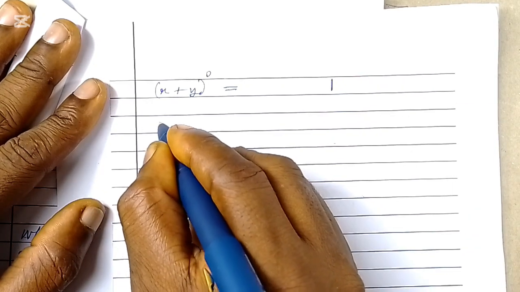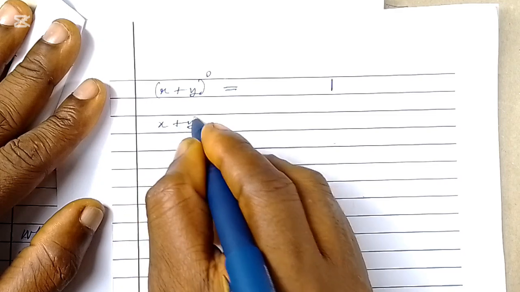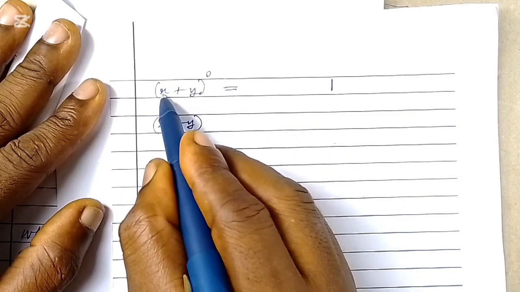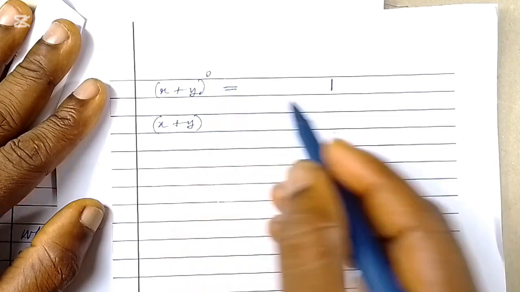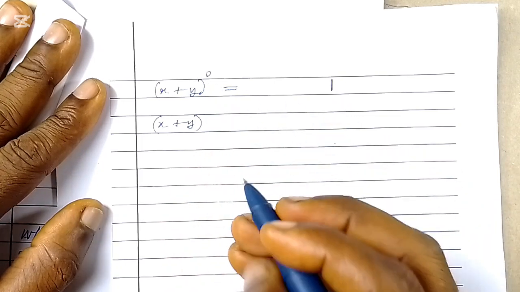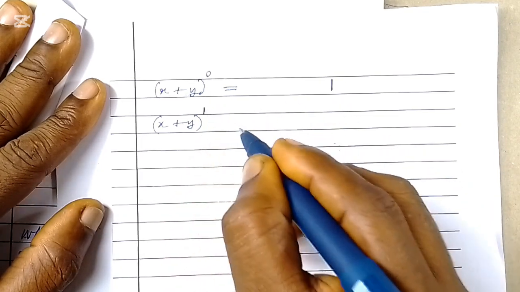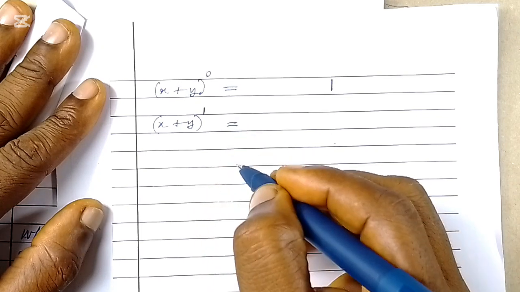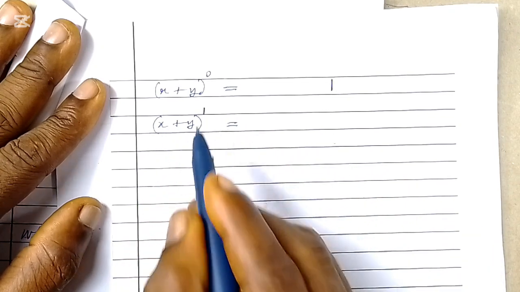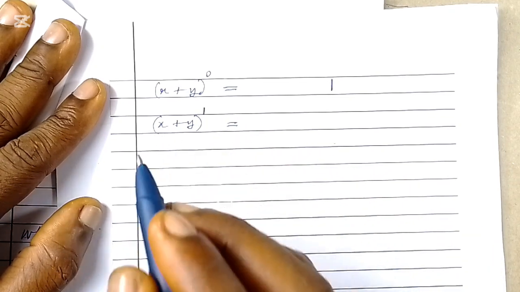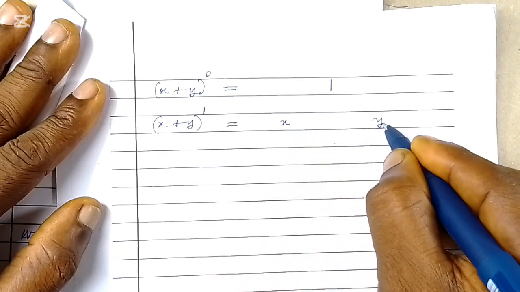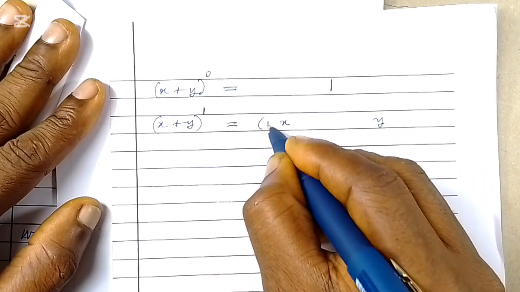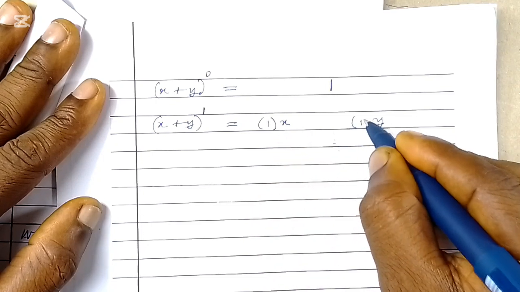Now, if you move ahead to x plus y raised to the power 1, the expansion will give x and y, carrying coefficients 1 and 1.